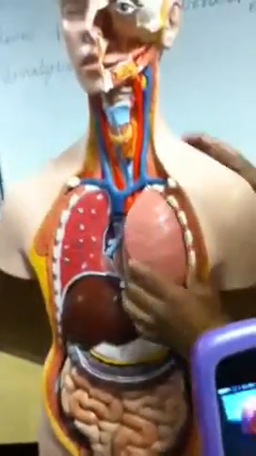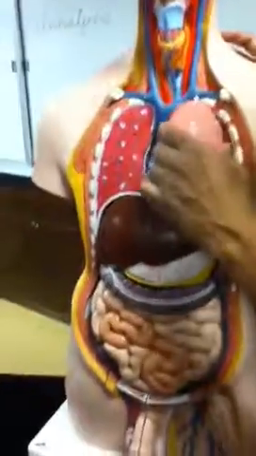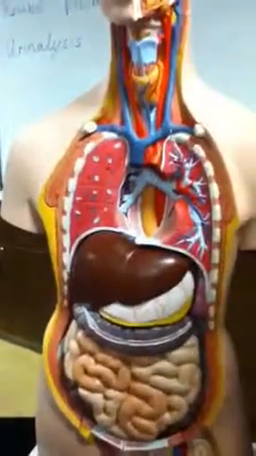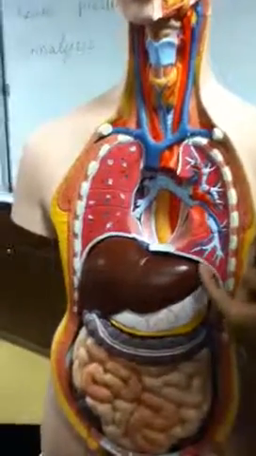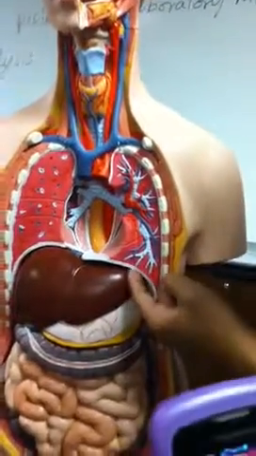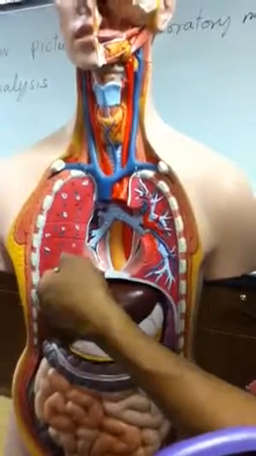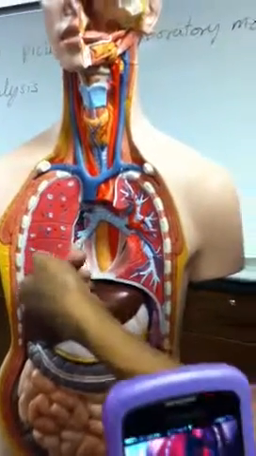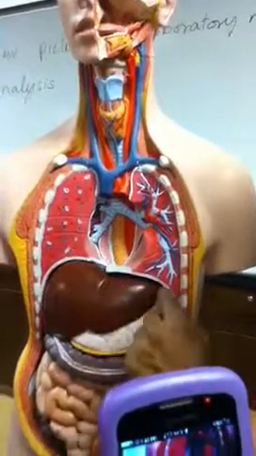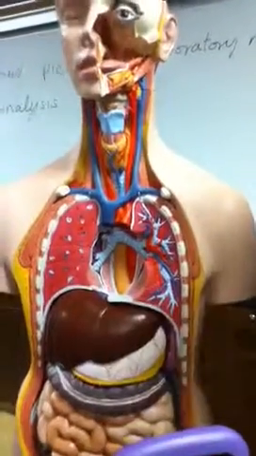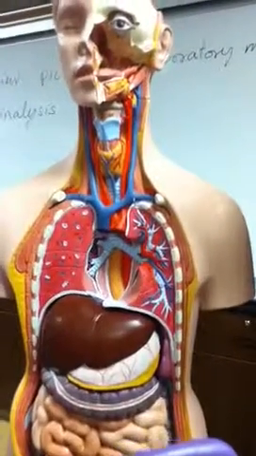Okay, now beneath the lungs, right? We have the main respiratory muscle we call the diaphragm. It's just beneath the lungs, but above the level of this organ we call the liver. Okay.